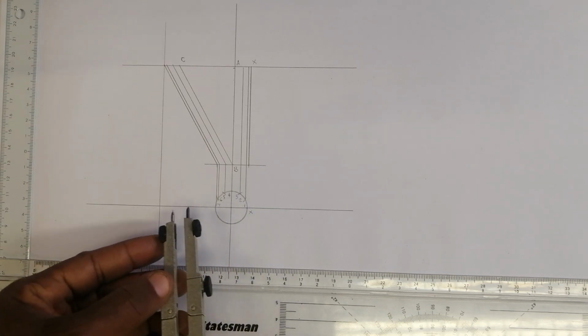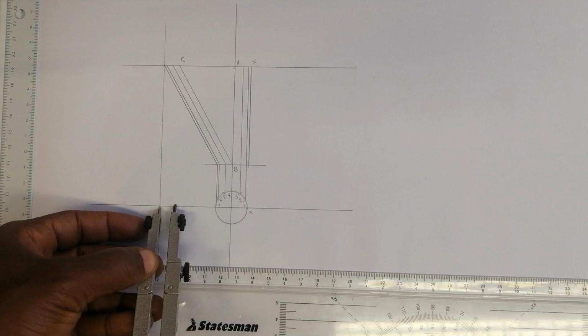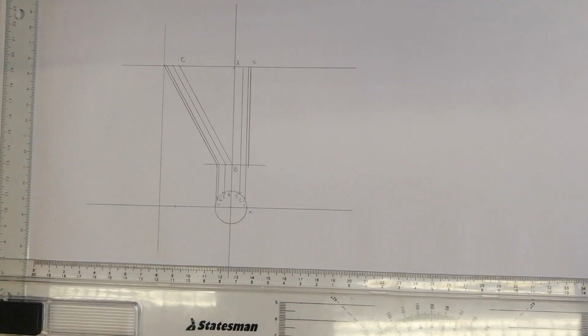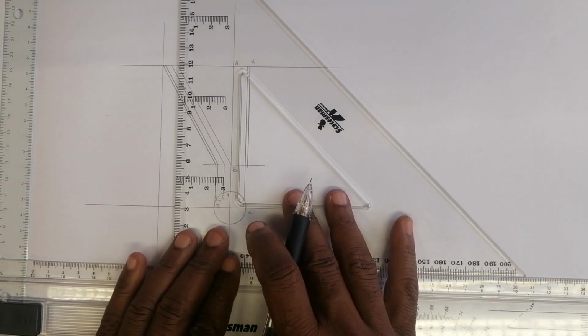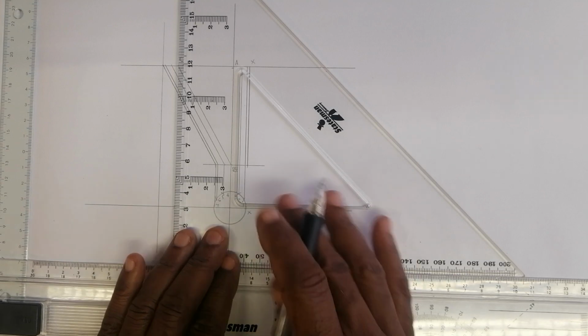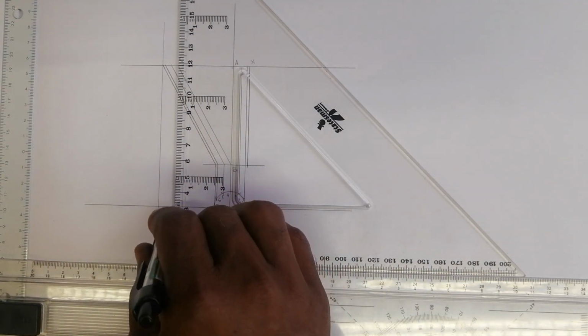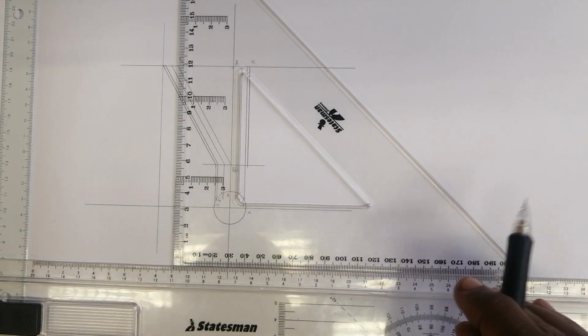Now from here to the C side, actually, these are just lines that I'm drawing from C. I don't want to go up, to avoid having many lines.